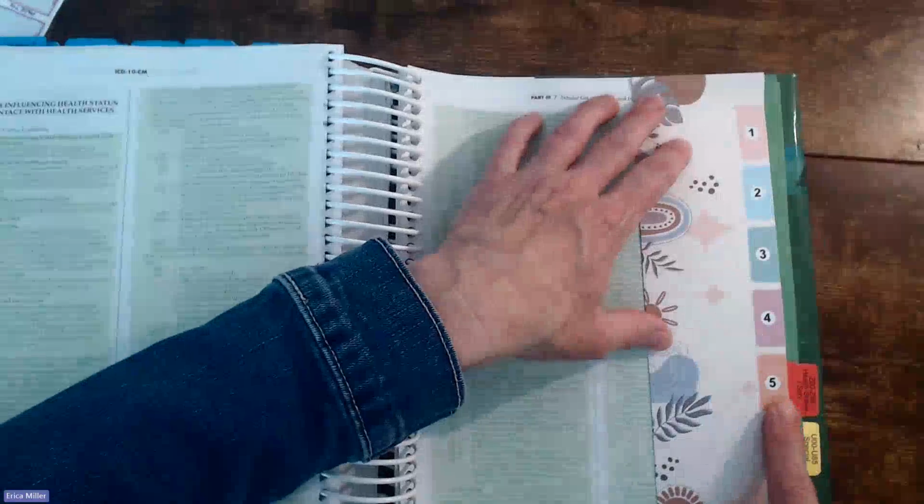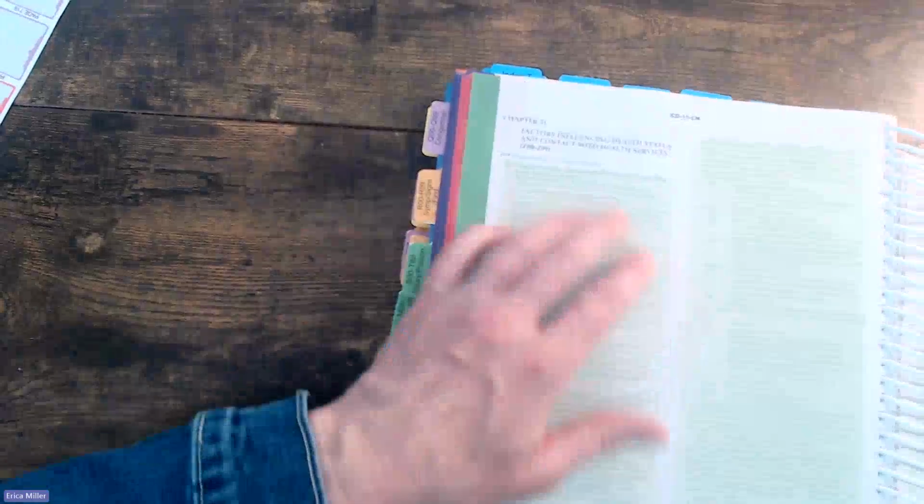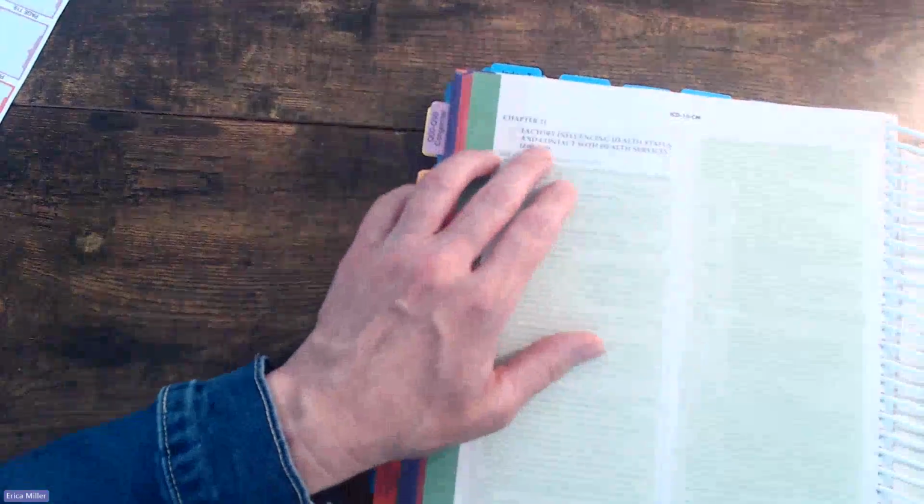All right, almost to the end, my friends. Chapter 21, and where am I at with my tabbing again? All right, now I'm moved down to tab 5. This is going to cover what we call Z codes. So factors influencing health status and contact with health services.